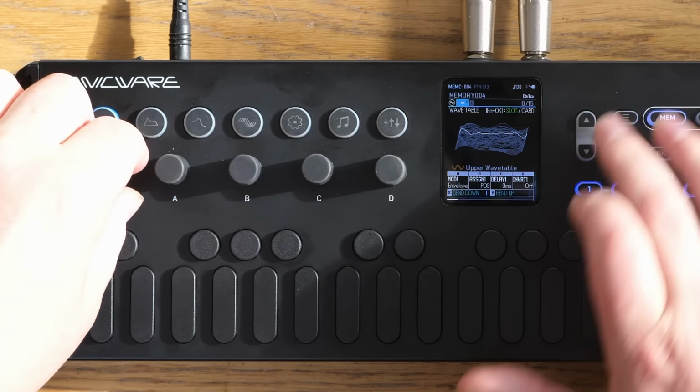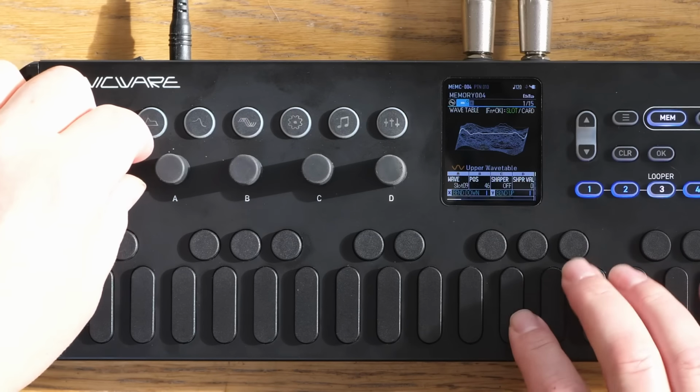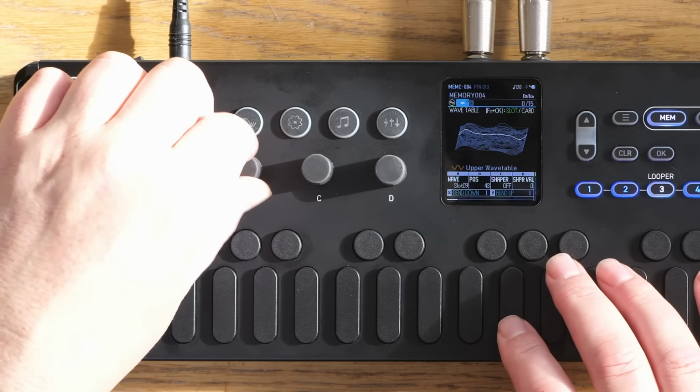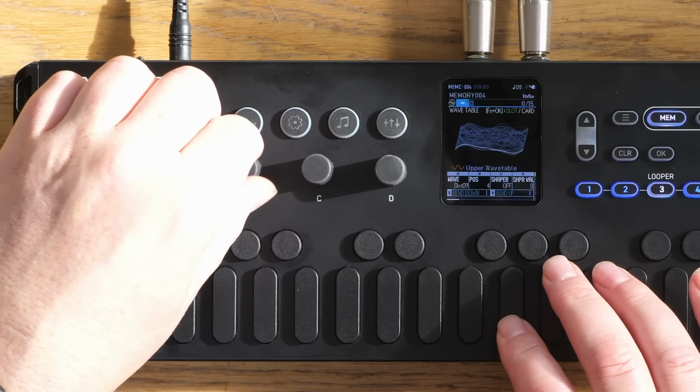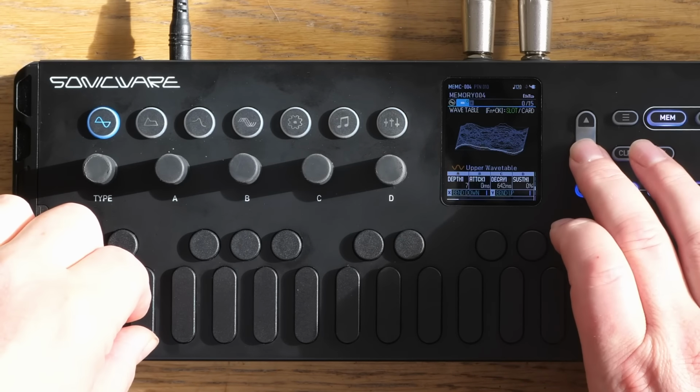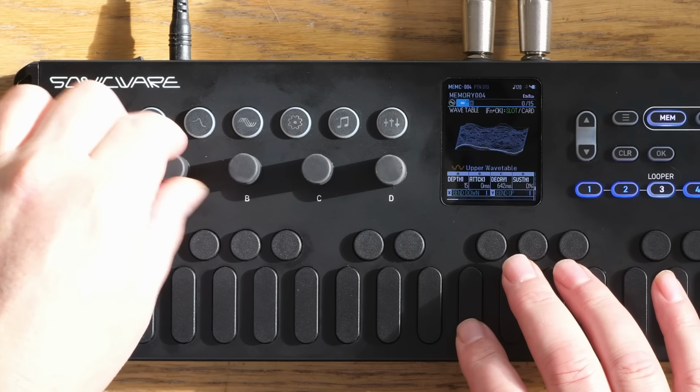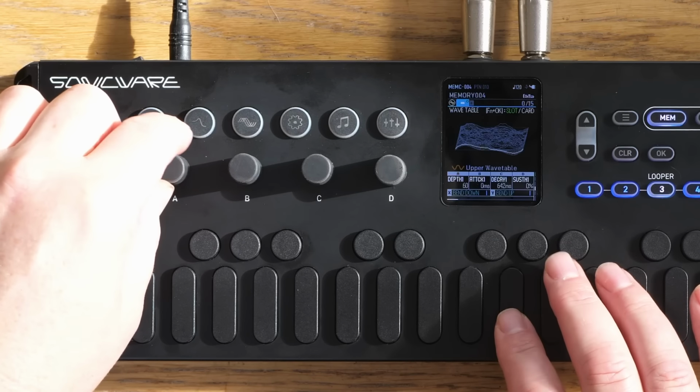Now let's change the wave position. Drop that down because the starting wave's really high. So let's come down to this. Now when we add the depth, we'll go through the whole wavetable.